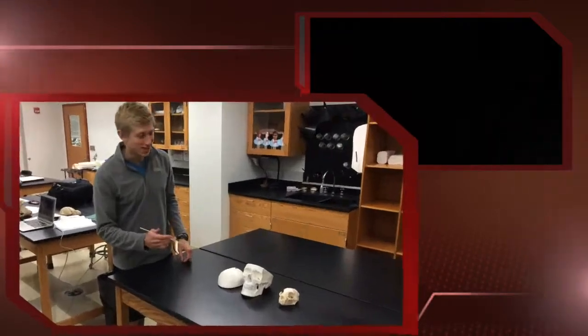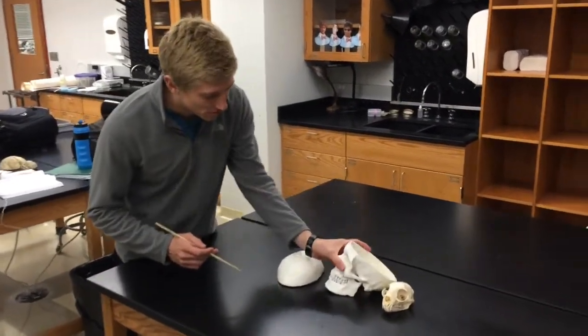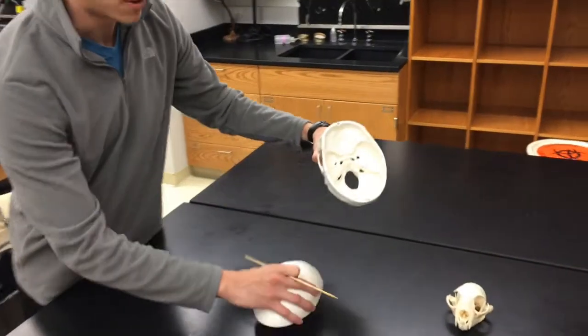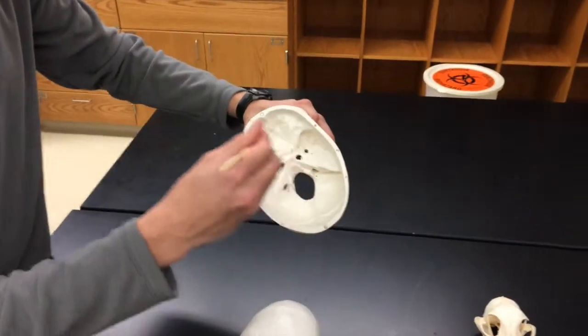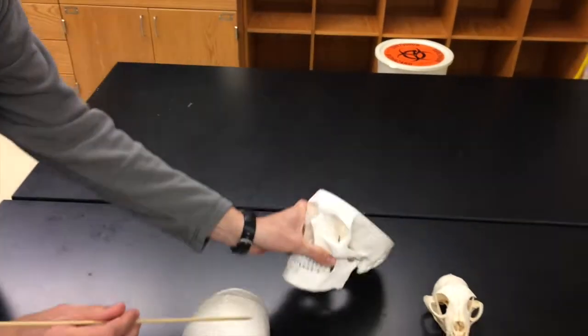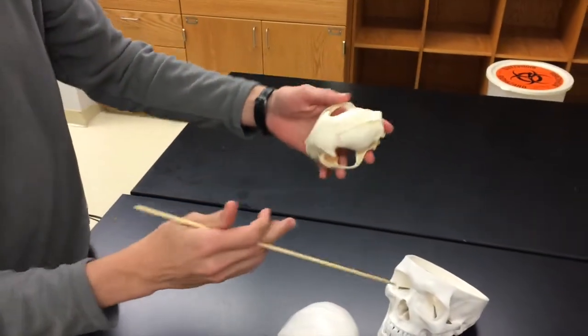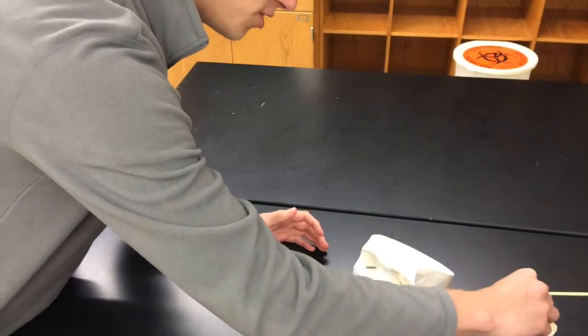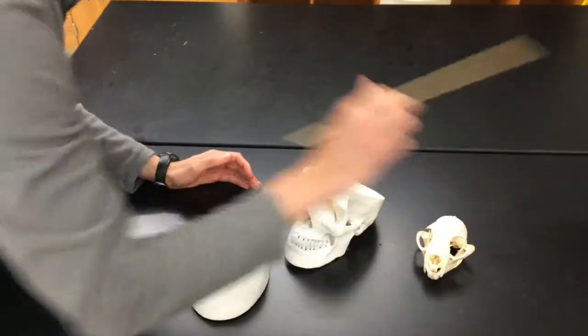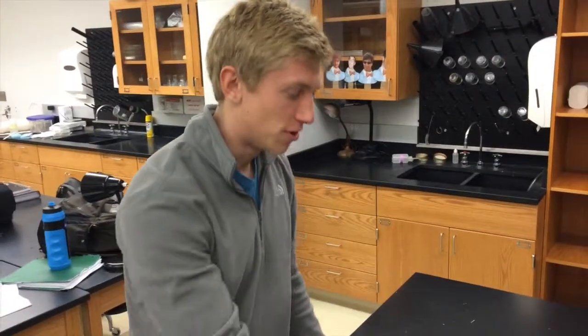And as you can see, the brain cavity of the human, I've taken the top off of the skull, obviously. The brain cavity of the human is proportionally much larger than that of the cat here, as you can see. And that is obviously why humans have advanced and gotten much more intelligent than cats, because of the large size of the brain cavity that we have here.